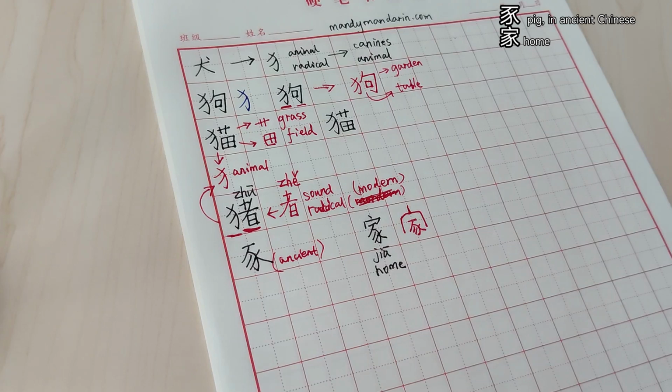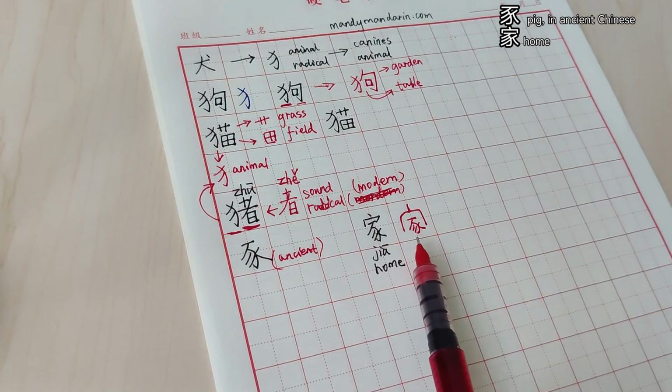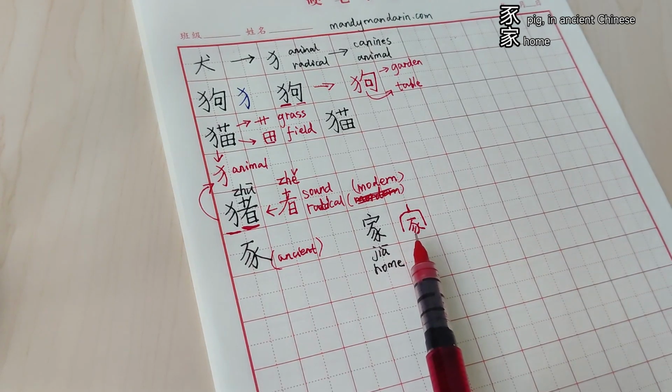Pig plays a very important role in everyday life, right? Pig is one of the most important sources of meat, and not only in modern days, but also in ancient times, right? In ancient China, raising a pig at home is a very important way to support the family, to provide meat for the family.